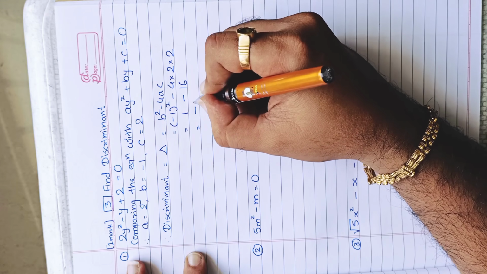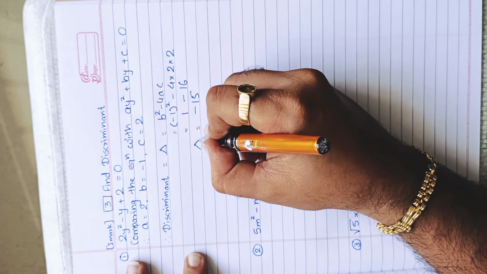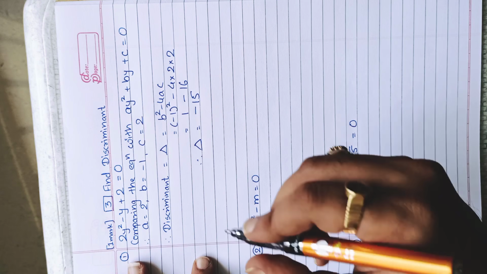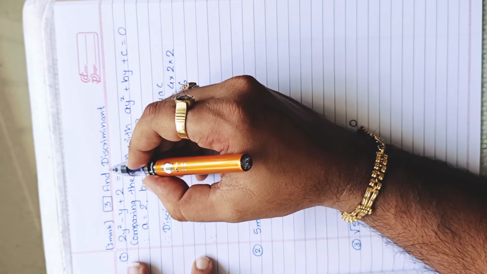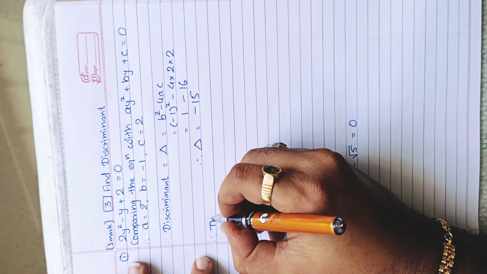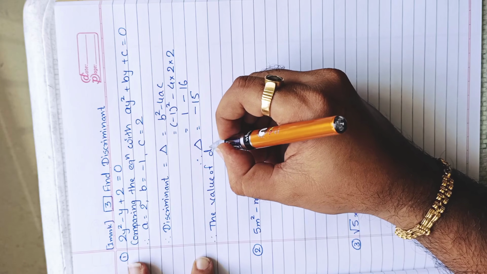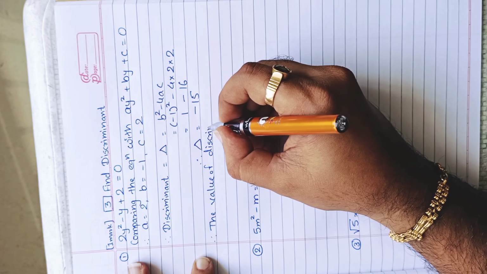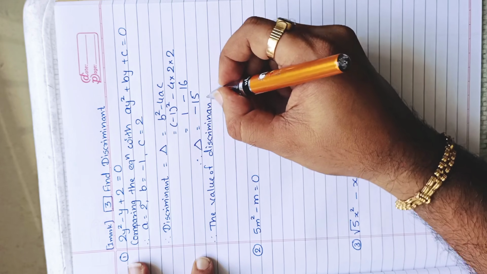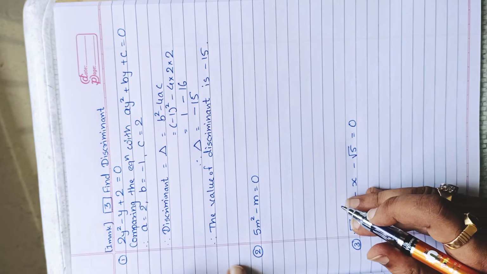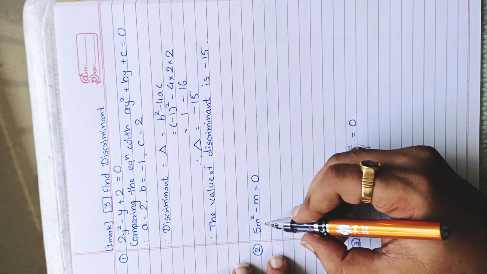So 1 minus 16 is minus 15. Therefore delta, that is the discriminant, is minus 15. So we just need to find the value of the discriminant. The value of the discriminant is minus 15.